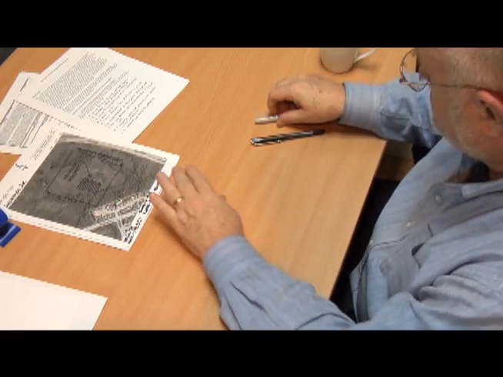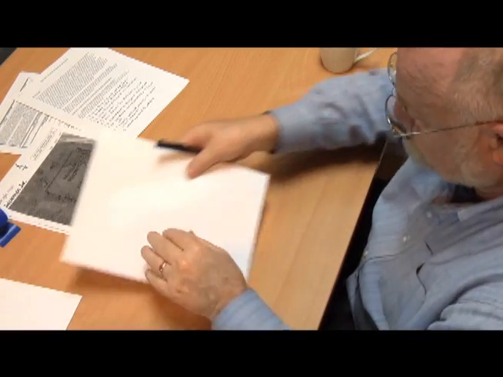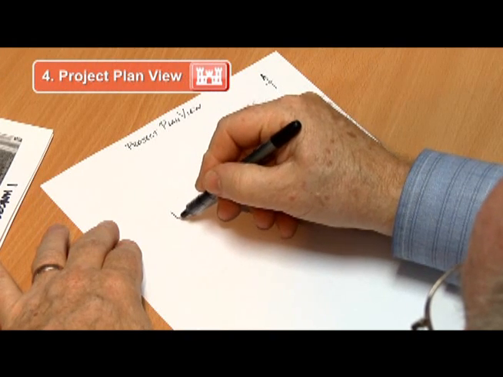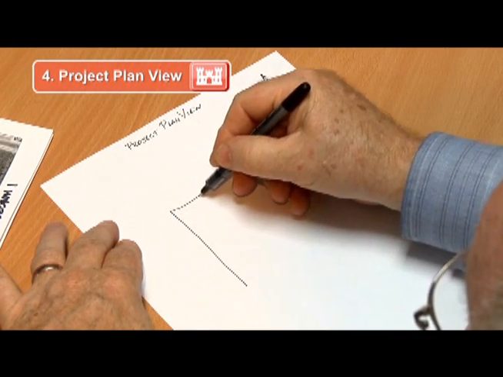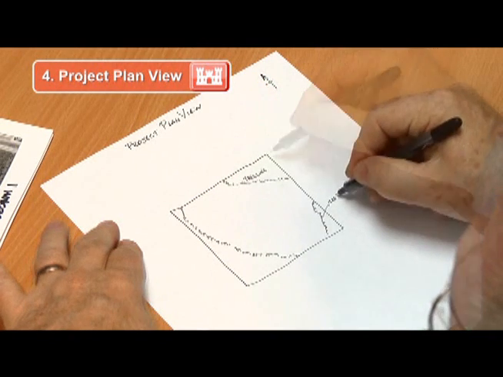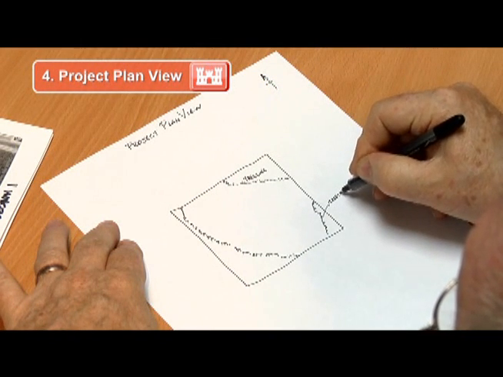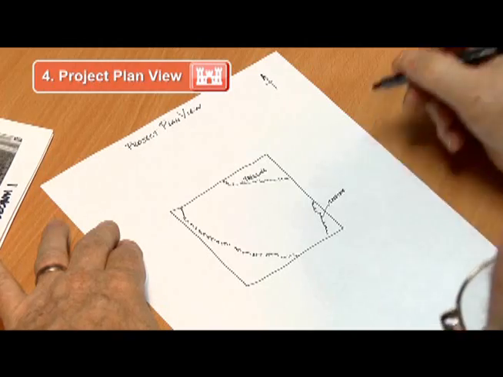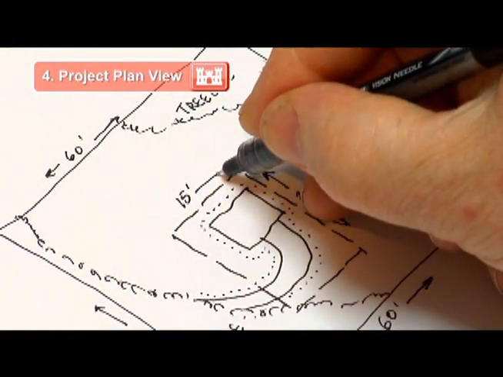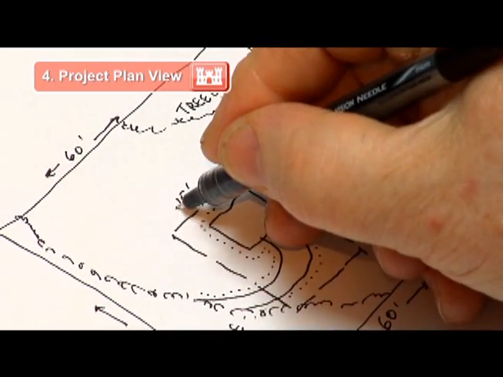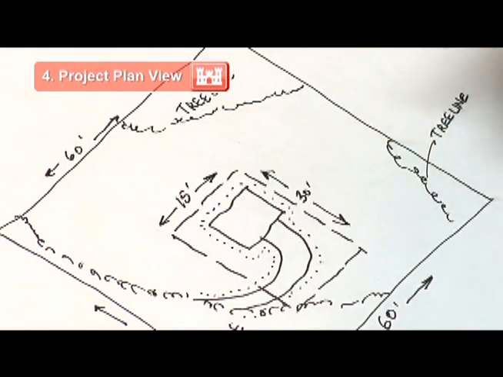The fourth item needed for a complete permit application is the plan view. The purpose of the plan view is to show specific details of the dimensions and footprints of the proposed project. Since no photo of a future project exists, the plan view is usually sketched by the applicant or can be professionally drafted. The drawings should be simple.